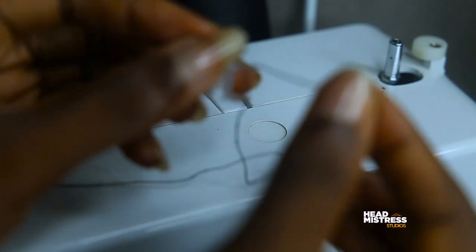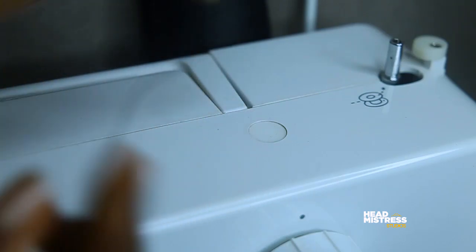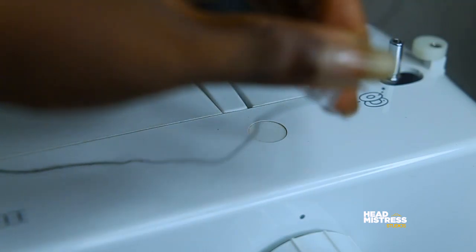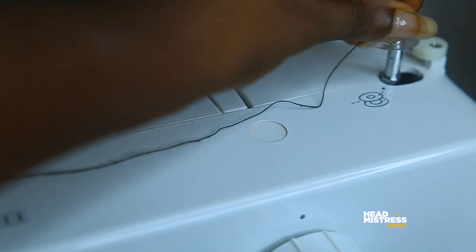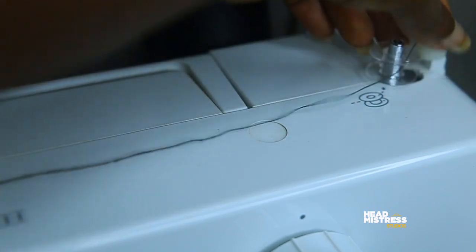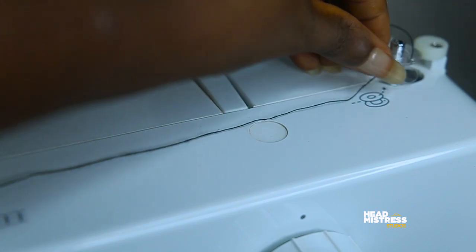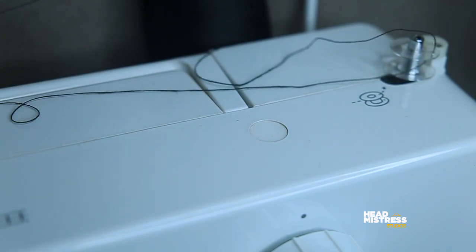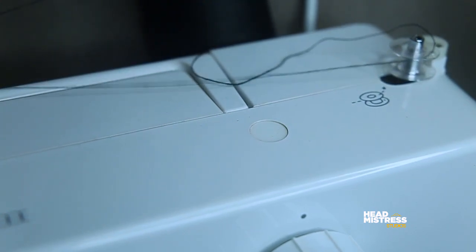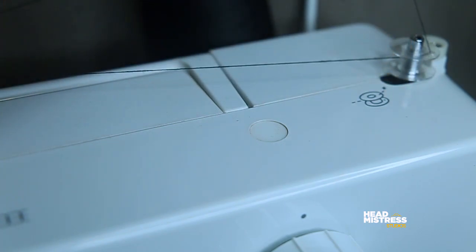Okay, but it should appear on top of the bobbin, like the way it appears on the diagram here. So when you finish, you put it on the bobbin holder here, and then you push it to the farthest end on your right. Now make sure that your power is on, because if your power is not on, there is no way you're going to be able to get thread on your bobbin.